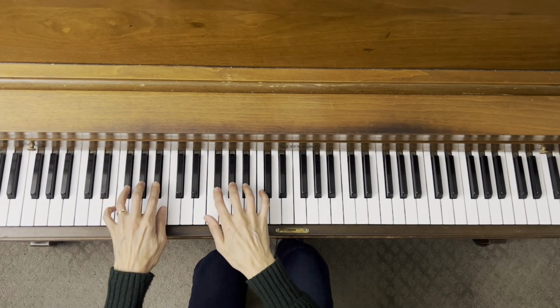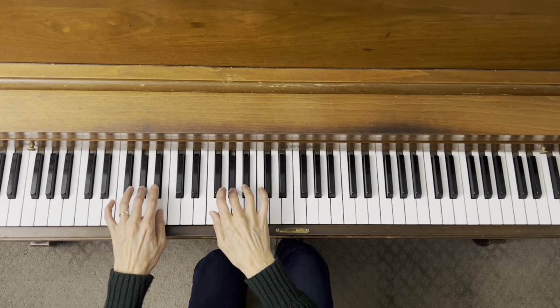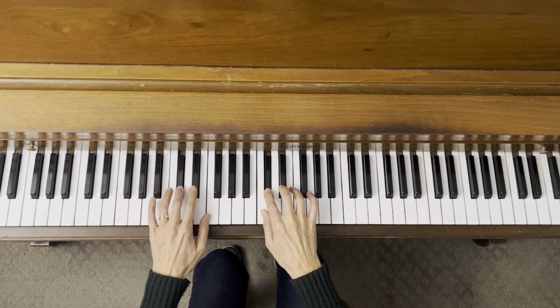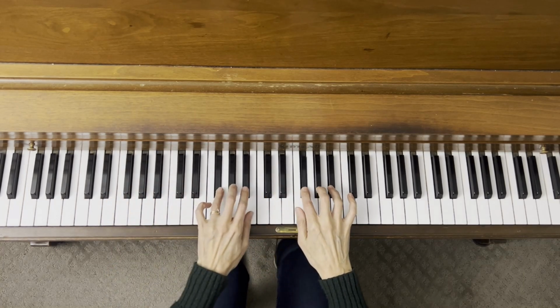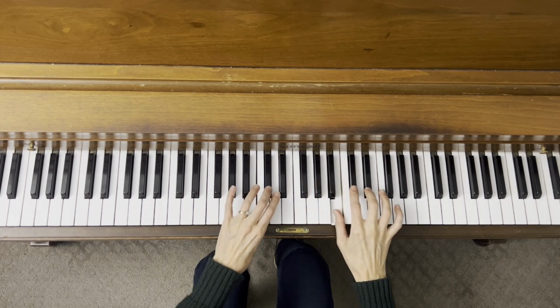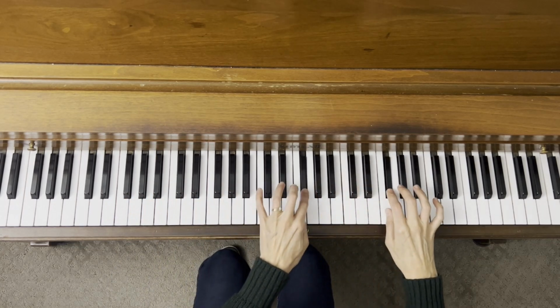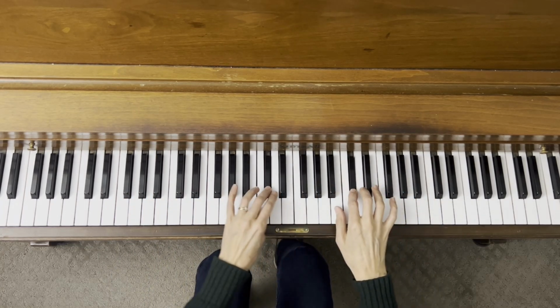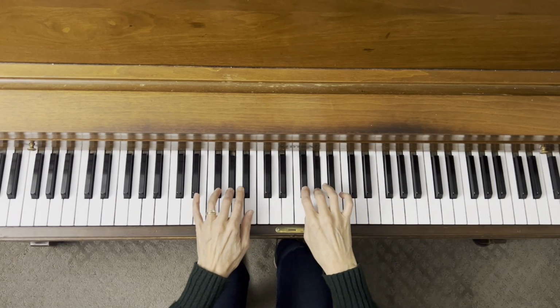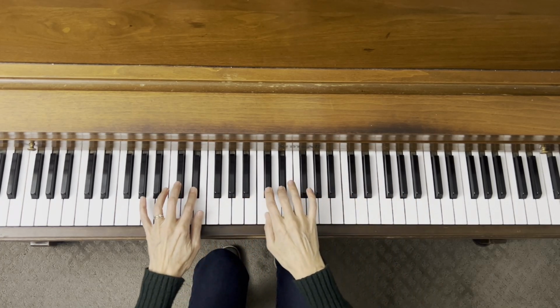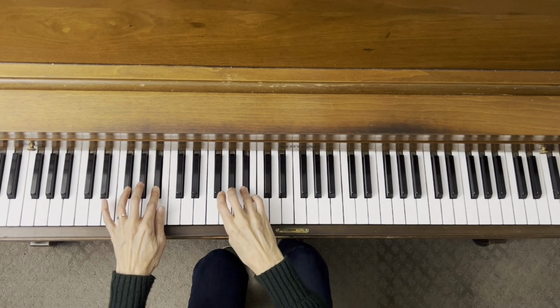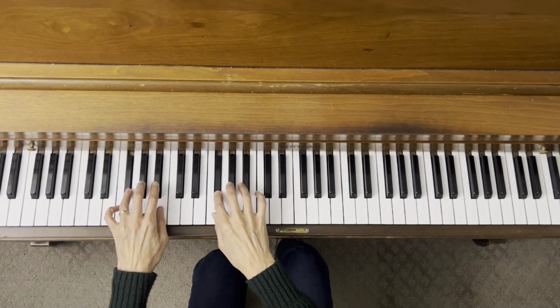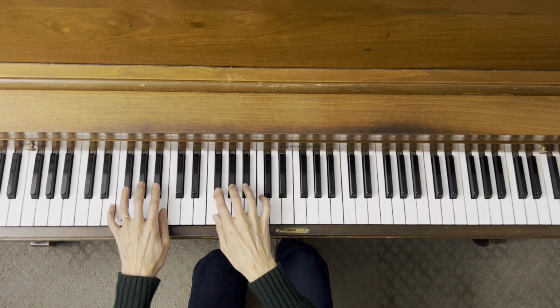Now let's do this hands together. Excellent. I love the way this scale sounds.